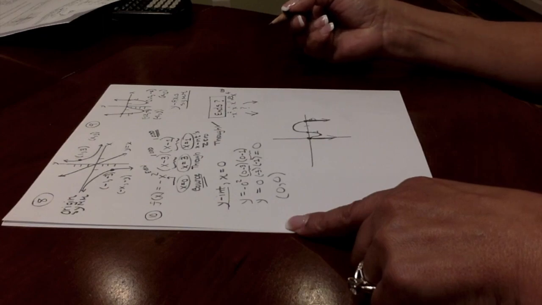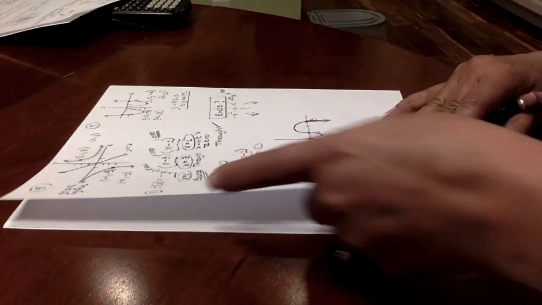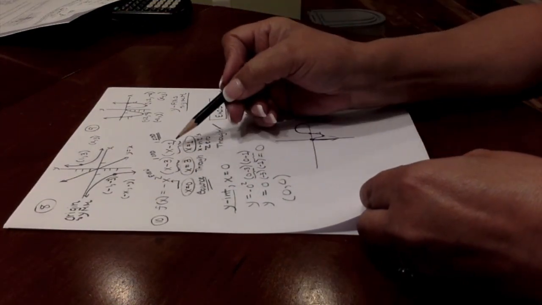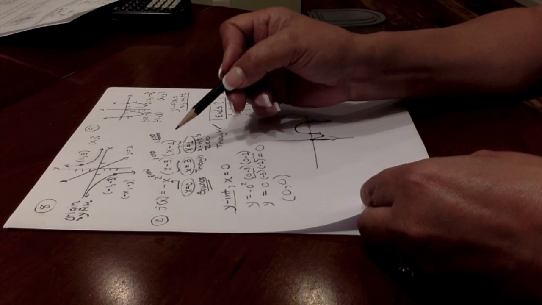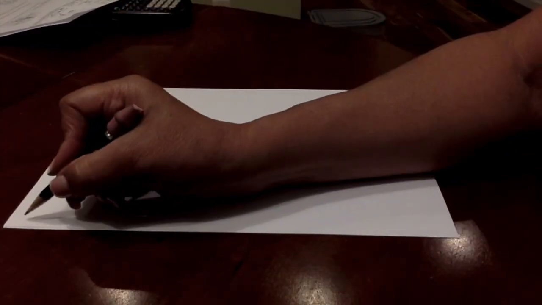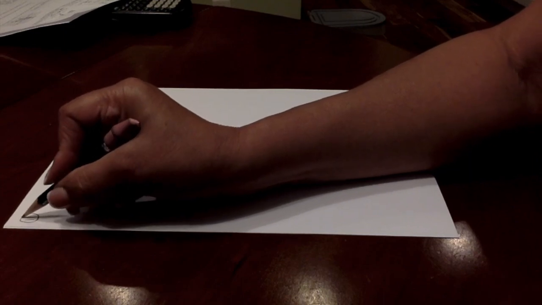Okay, that's number 10. Okay, moving on to 11. Now, number 11 will not be presented in factored form, so we're going to have to go a little bit deeper with that problem. So problem number 11, let me get that copied.